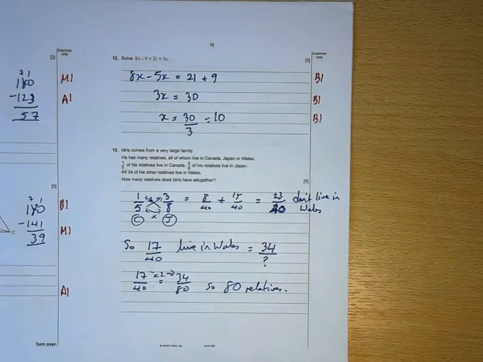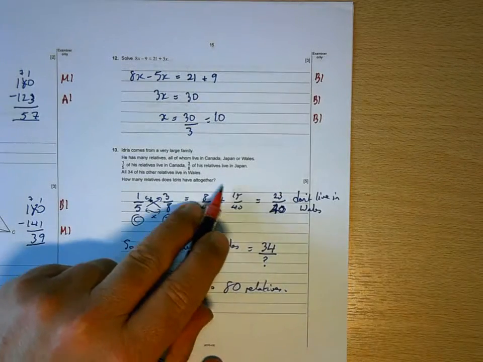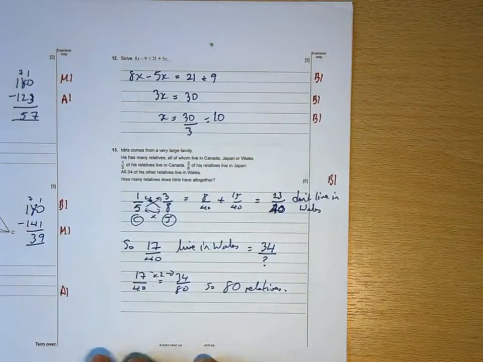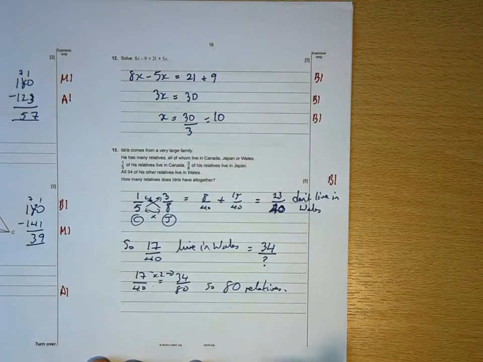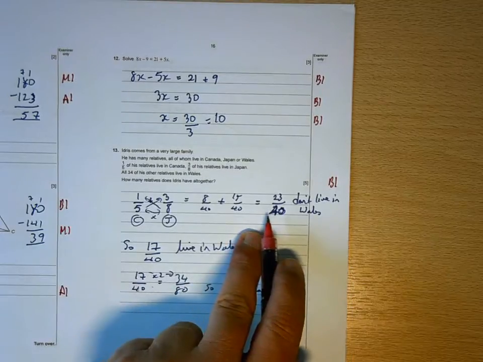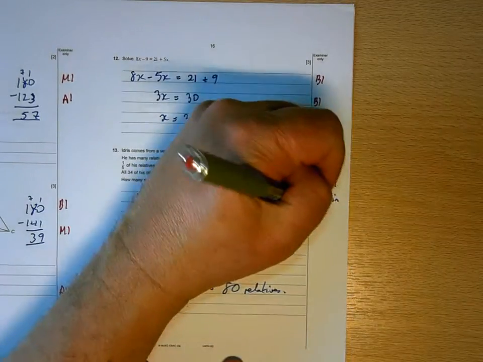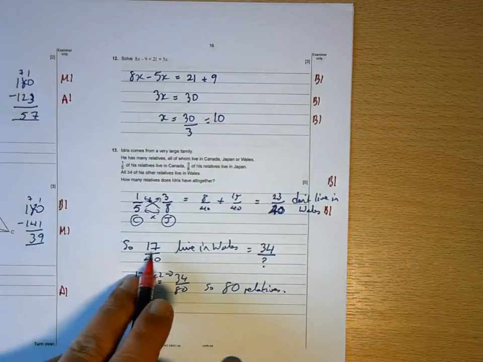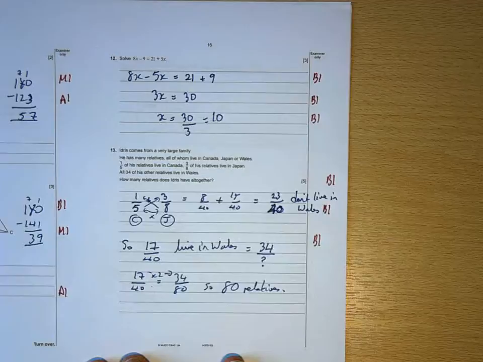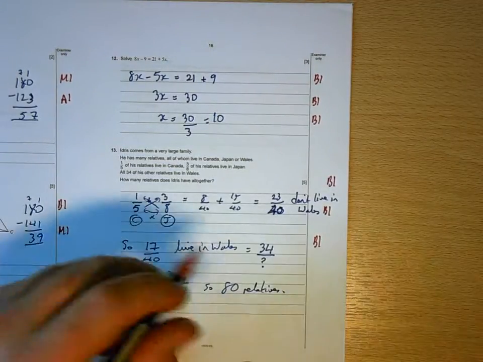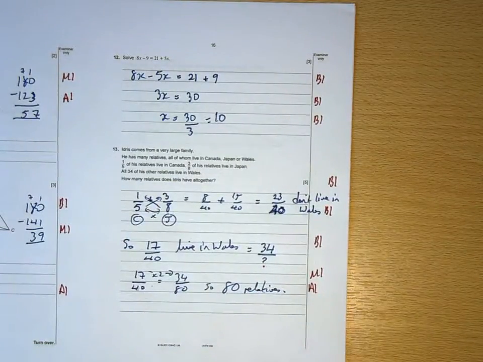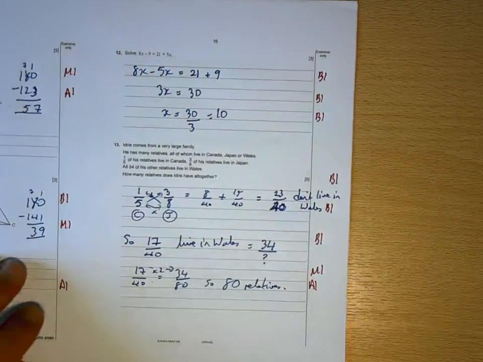Marks for that one. There's one mark for showing that you're going to try and add those together. There's one mark for getting the 23 out of 40. There's one mark for the 17 out of 40, and then there's one mark for the method and the answer of working that final 80 out. So, tricky question.